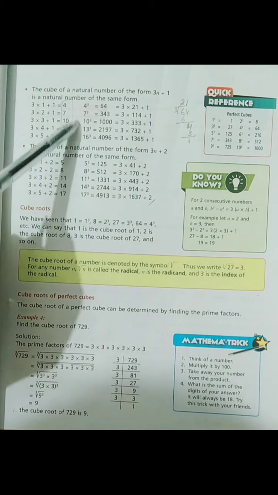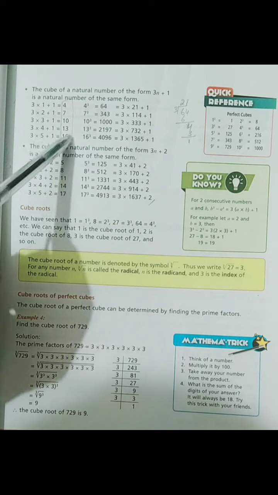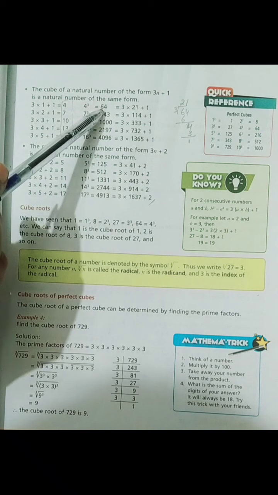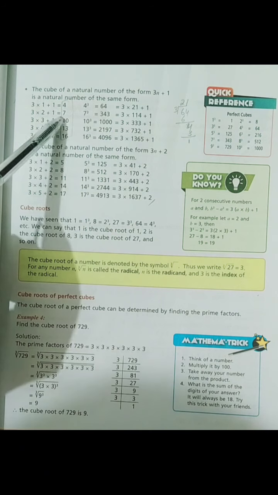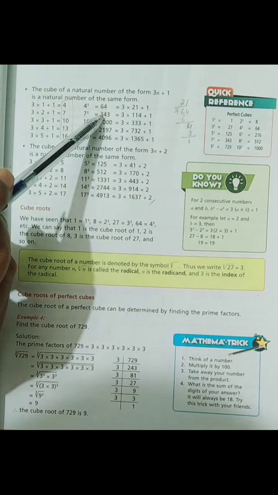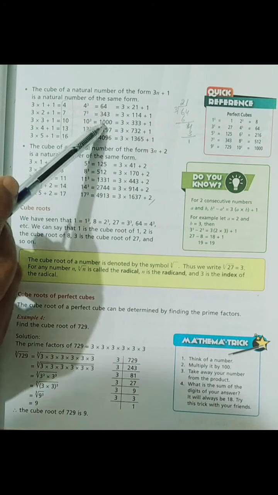Now we take the cube of these values. 4 cube is equal to 64. 7 cube is equal to 343. 10 cube is equal to 1000.